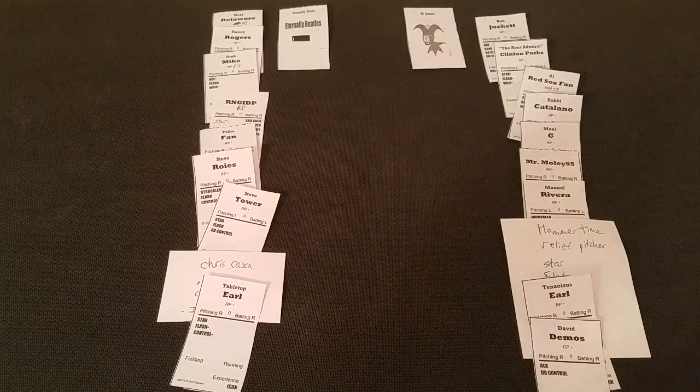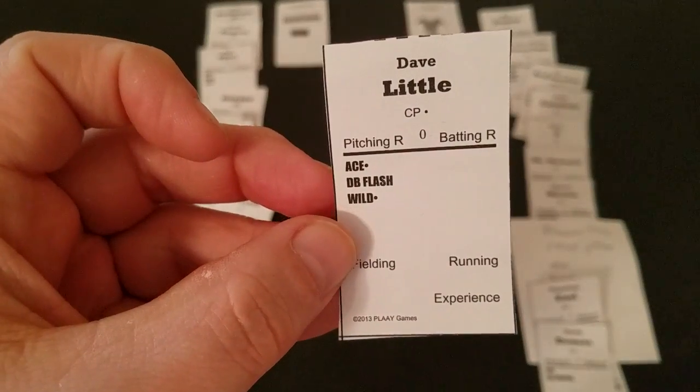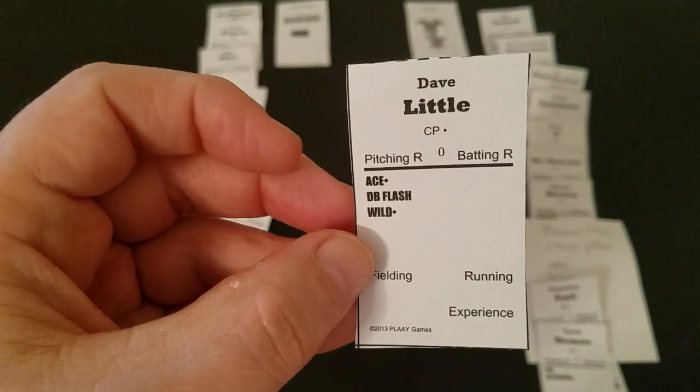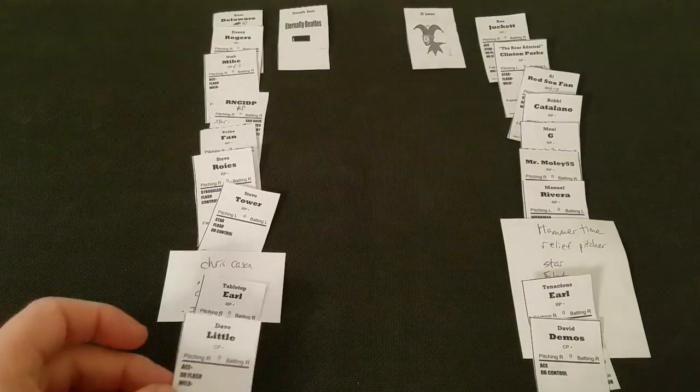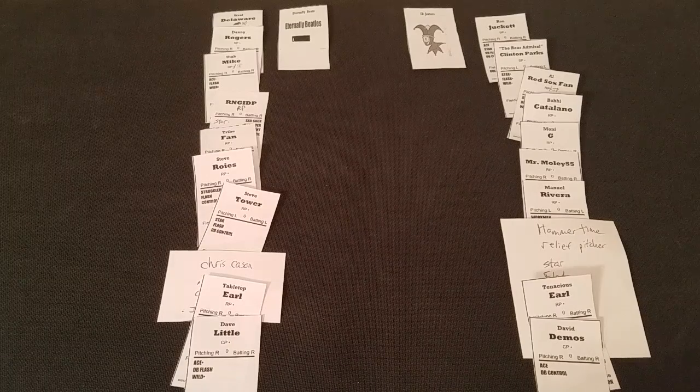The closer for Team Beats will be Dave Little. And he's going to be a semi-ace, double flash, and semi-wild. So there could be some fun things there. There's your pitching staff for both teams.